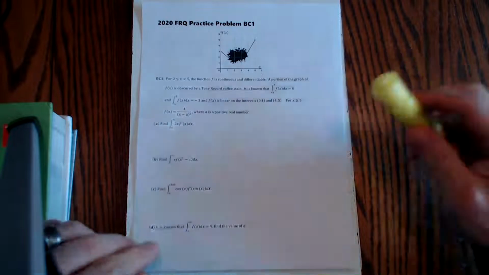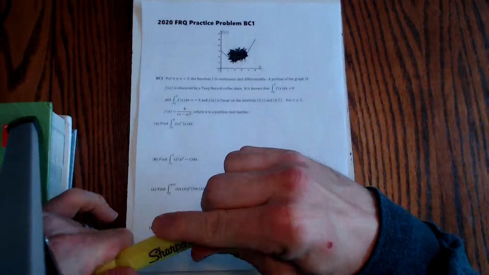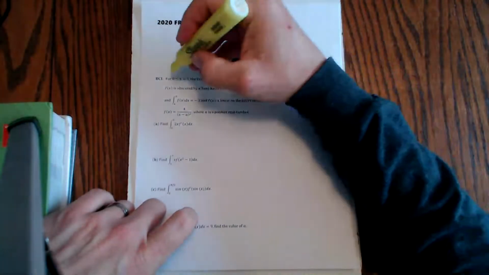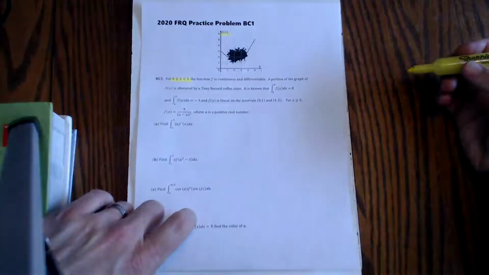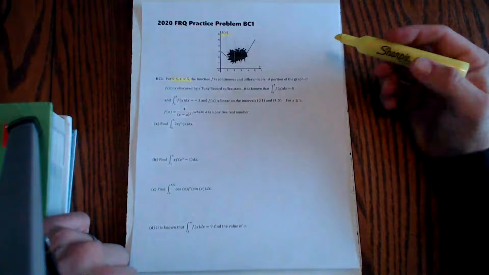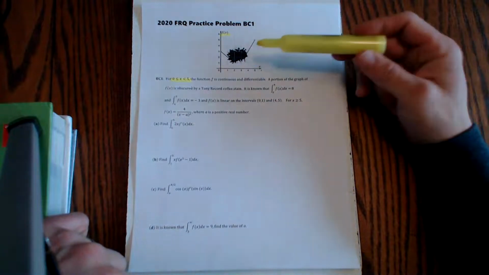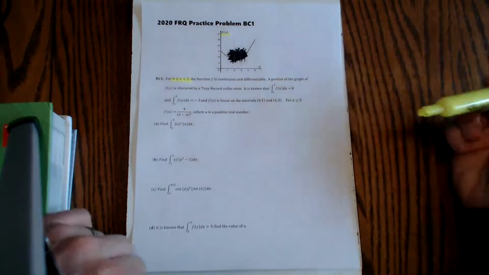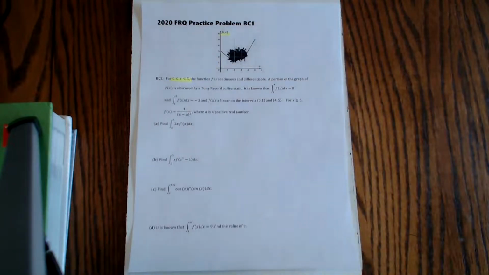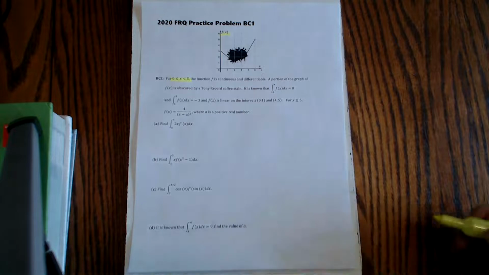So in the first problem, they deal you some information about a function called f. First, they give you a graph of f that works between 0 and 5. The only problem with that graph of f is something got spilled on it. So for any x's between 1 and 4, you will notice you can't tell what f outputs. So that's going to create an issue for us.